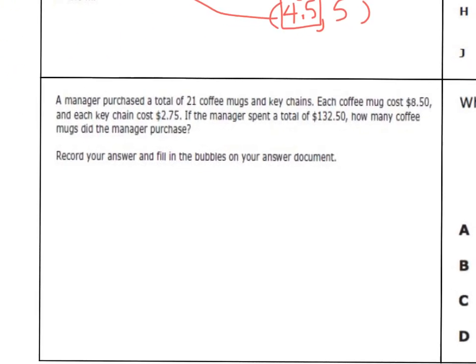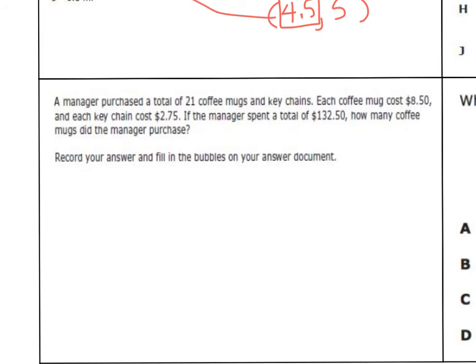For this next problem, we again need to write out two equations. It says a manager purchased a total of 21 coffee mugs and keychains. So we can call the coffee mug C and the keychains K. Each coffee mug, C, costs $8.50, and each keychain, K, costs $2.75. If the manager spent a total of $132.50, how many mugs did he purchase?